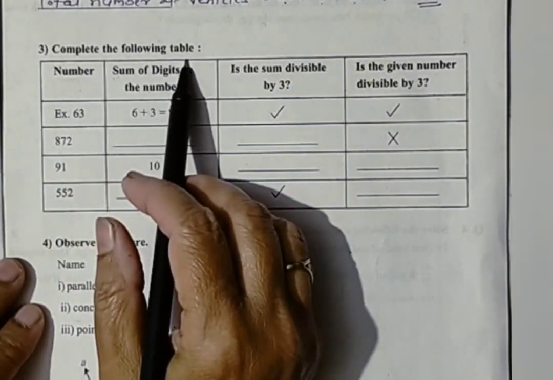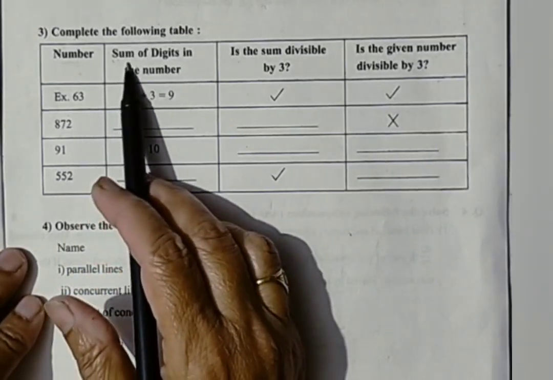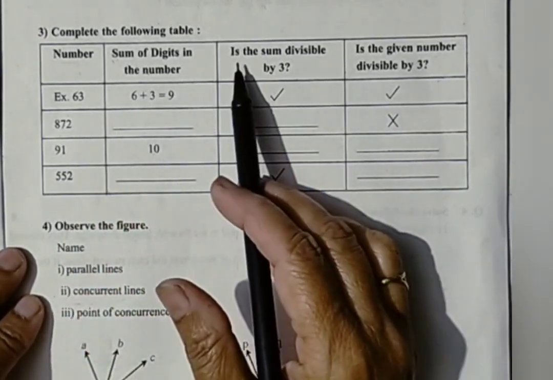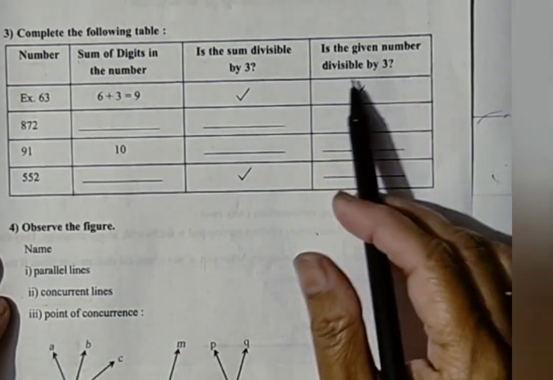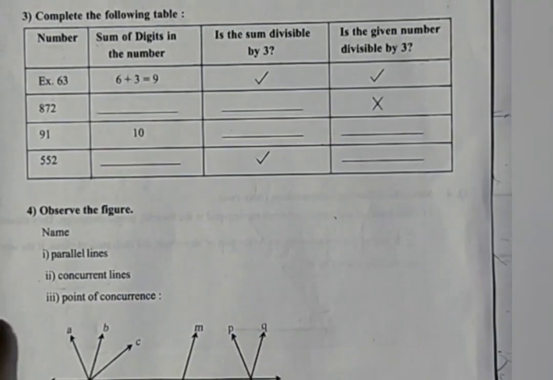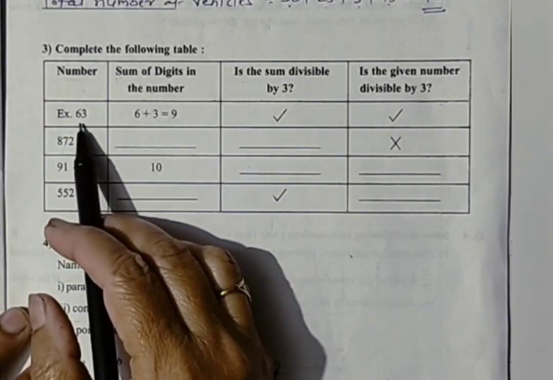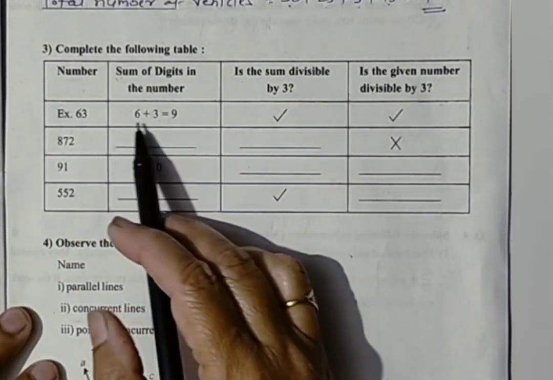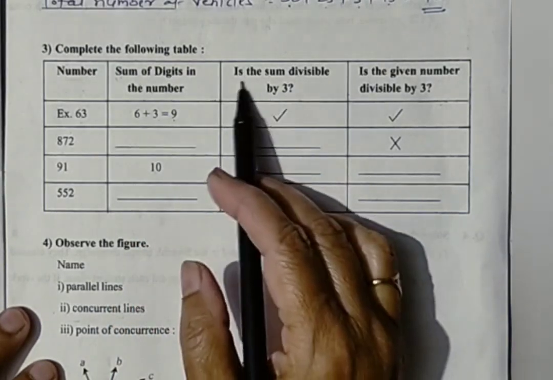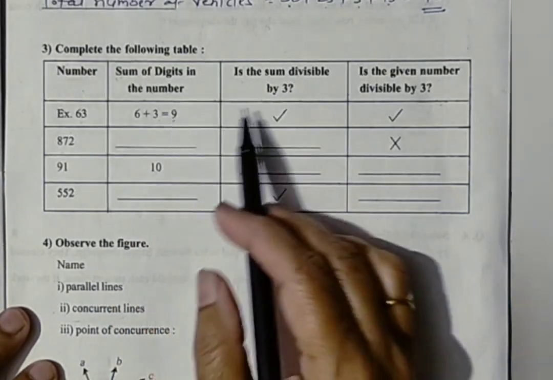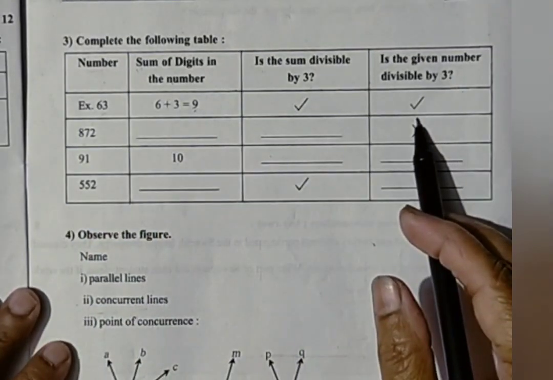Complete the following table: number, sum of digits in the number, is the sum divisible by 3, is the given number divisible by 3. First number is 63. So 6 plus 3 is equal to 9. Is the sum divisible? 9 is divisible by 3. So 63 is also divisible by 3.